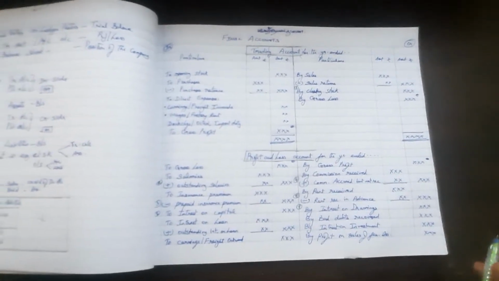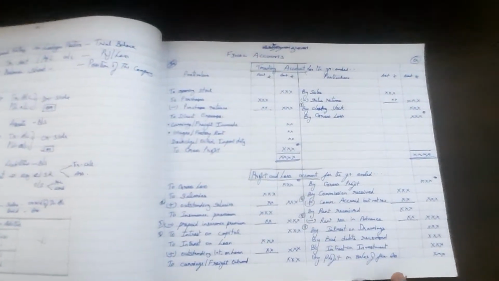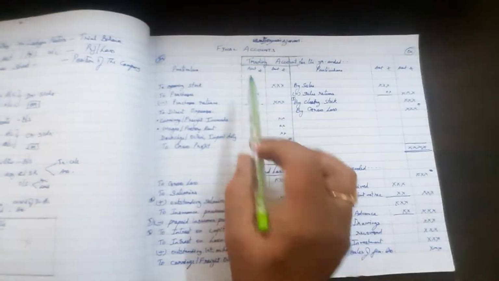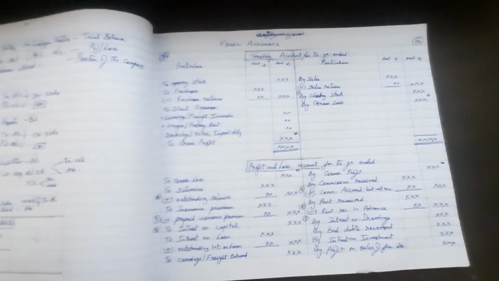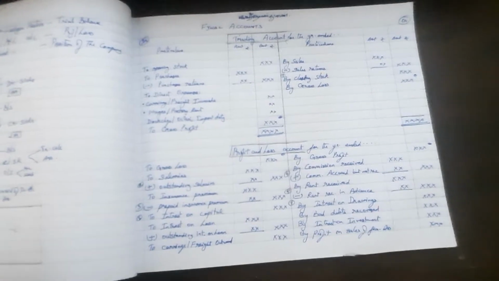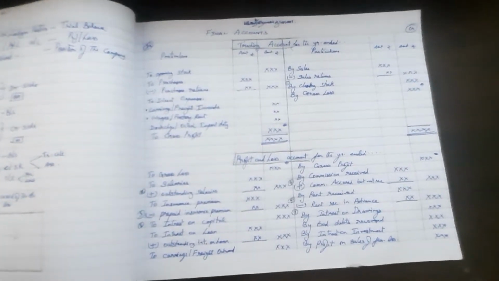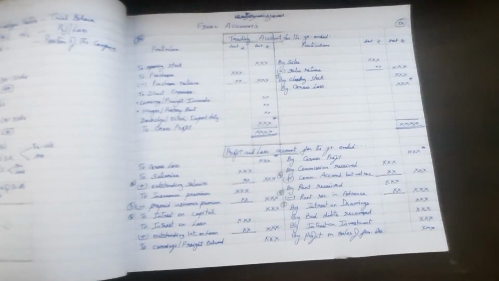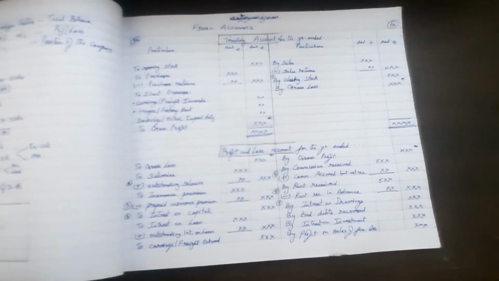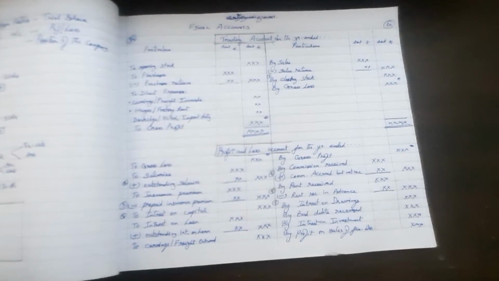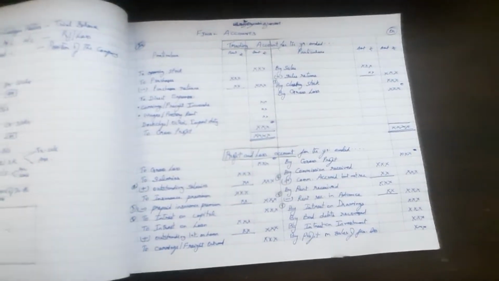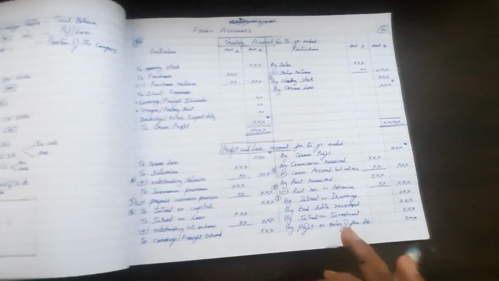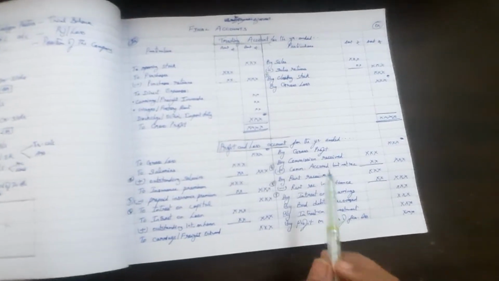To have a short recap of what we did in the last class: we are in final accounts, that is preparation of trading, P&L account and balance sheet. We know the trading account is prepared to find out the gross profit, whereas the P&L account is prepared to find out the net profit or net loss, and the balance sheet to know the position of the company. And we would have completed seven adjustments, starting with closing stock.